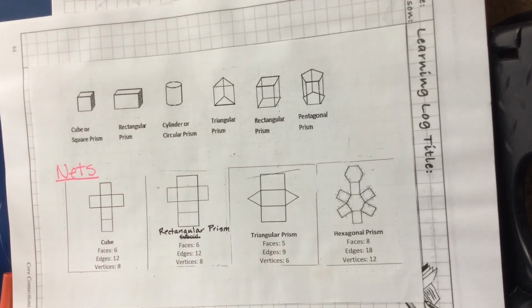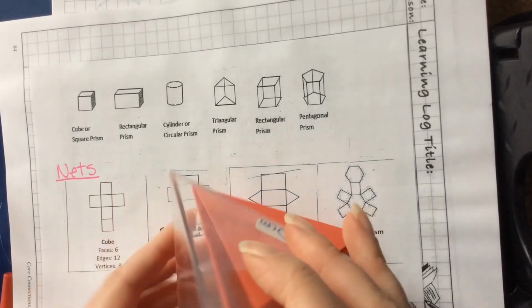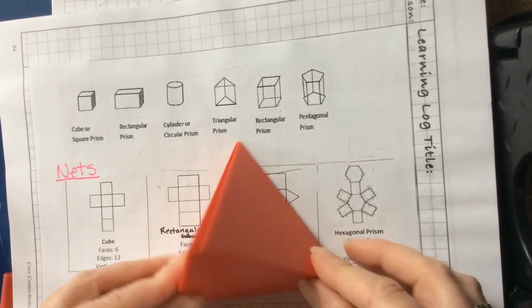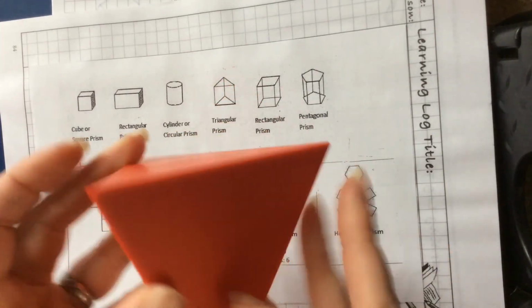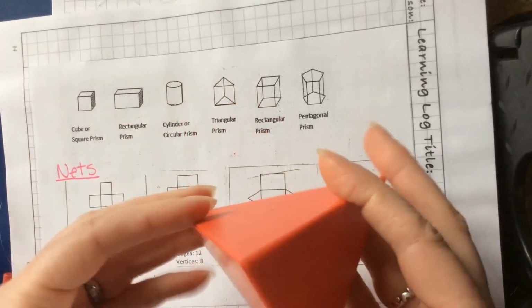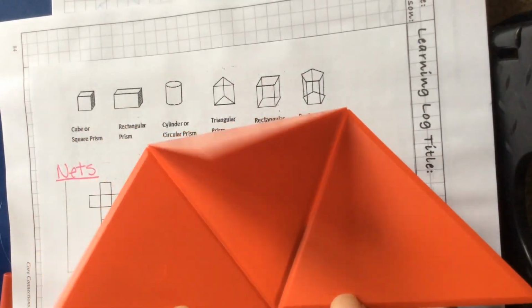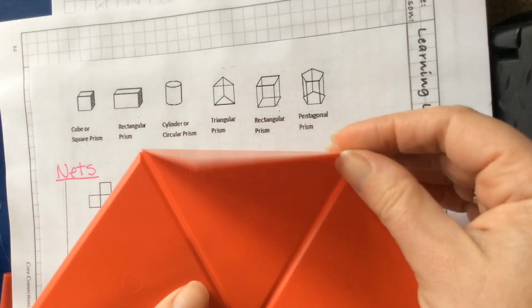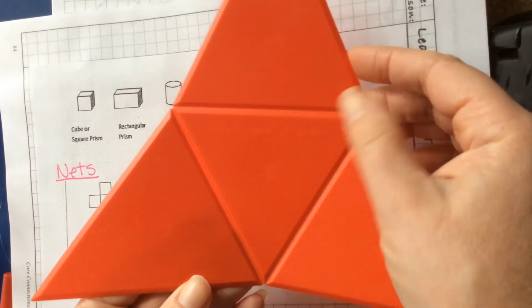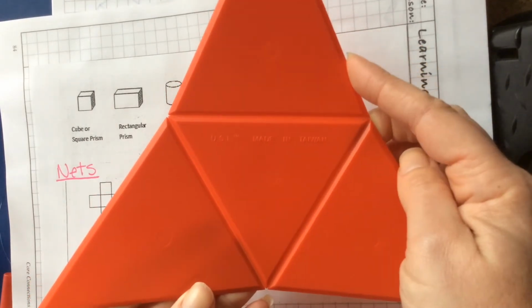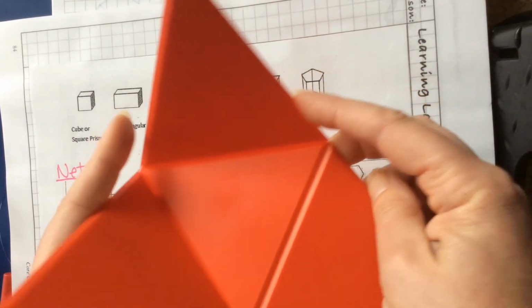If this had been a pyramid, the pyramid version of it, notice there aren't any rectangles. It's a whole bunch of triangles. So when I take it, I unfold those sides, those lateral faces. Remember, they were all triangles, and our base was also a triangle. I'll show you one more.